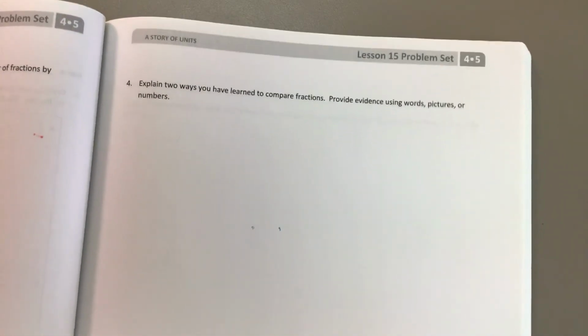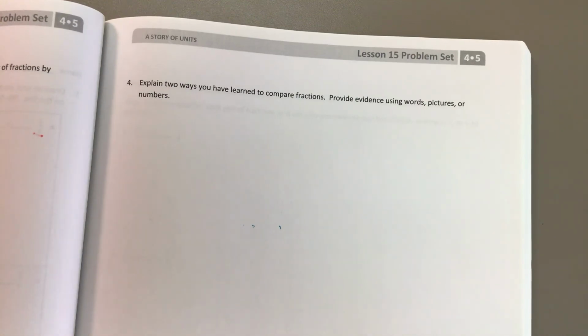This last problem I think is pretty interesting, and we have talked about a few ways that you could compare fractions. The first, most obvious, is if it's already a common denominator, whichever has the larger numerator would essentially be the larger fraction. Also, if you're sharing the same numerator, you could also identify whichever is the smaller denominator, because that means each piece is larger.